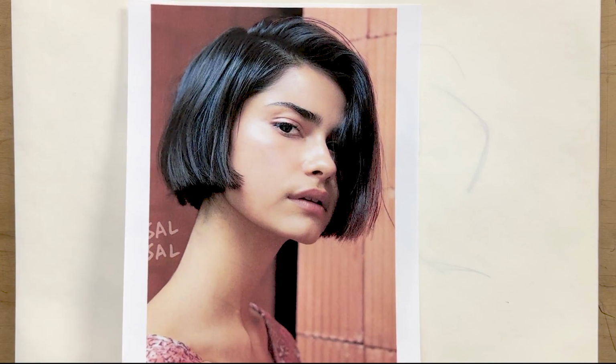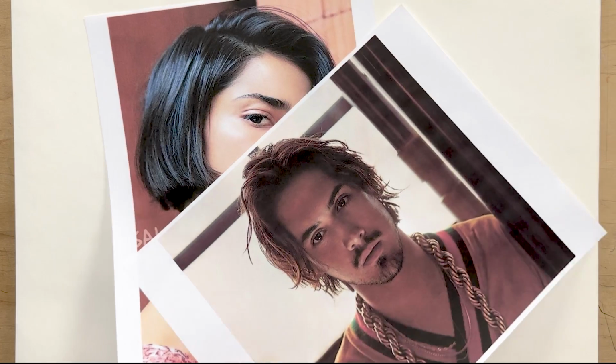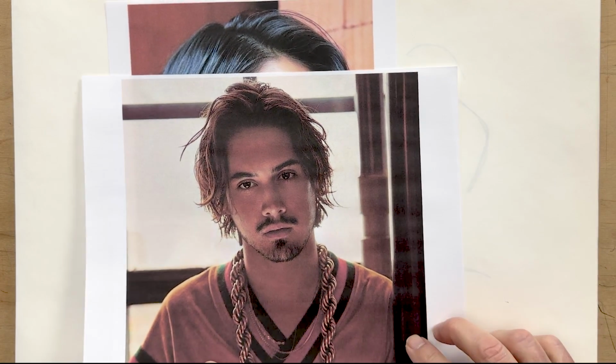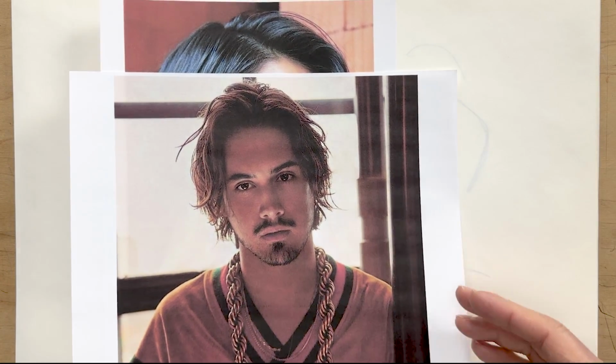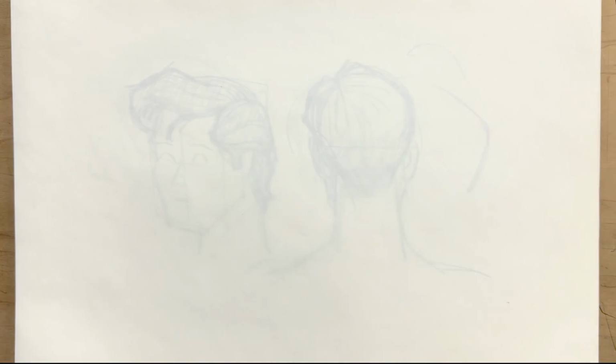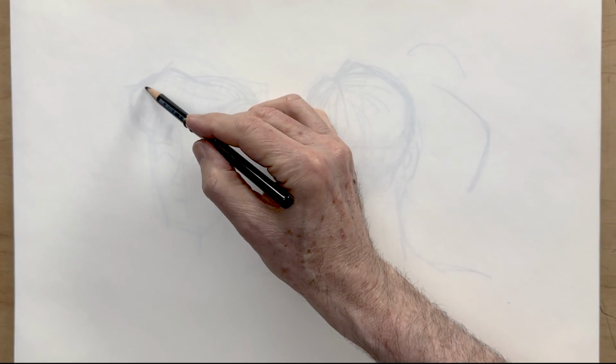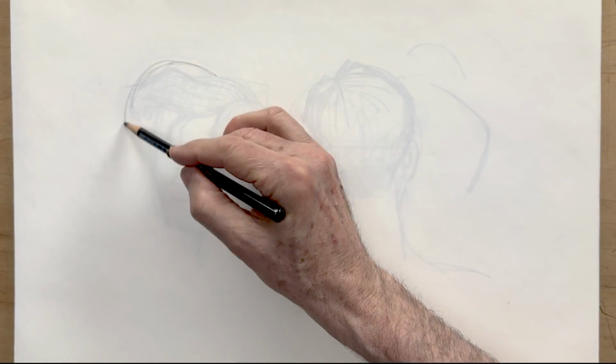Next, I'd like to look at some women's hairdos. Also, I want to urge you to take a look at magazines, pictures of models, different hairdos. Here's one young model with a very short hairdo. Here's a male model with some long hair that's hanging down on the sides of his face. So take a look at some pictures. Go through magazines, explore, because you'll find some interesting hair combinations.